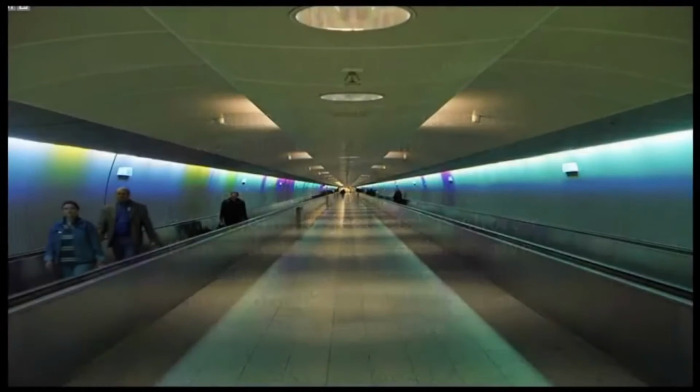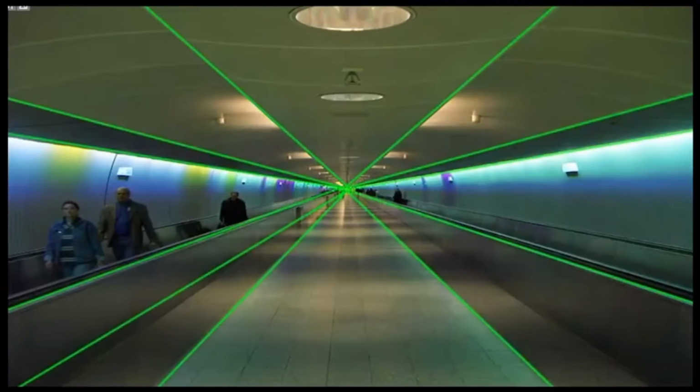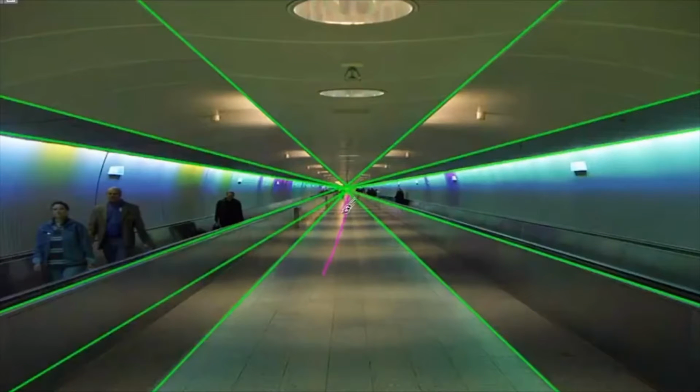You can see all these lines in this airport converging on one point, and that point that they converge to is called the vanishing point. This point right here is the vanishing point. And as you proceed along the lines toward the vanishing point, objects appear to get smaller.